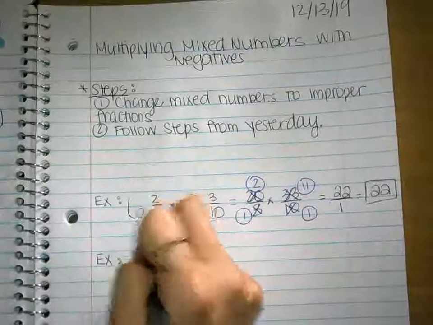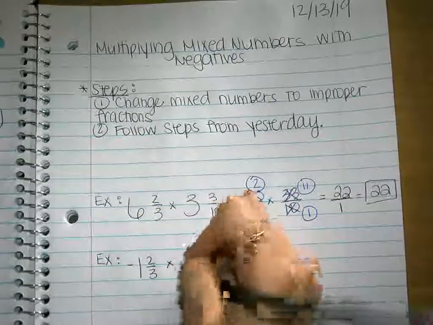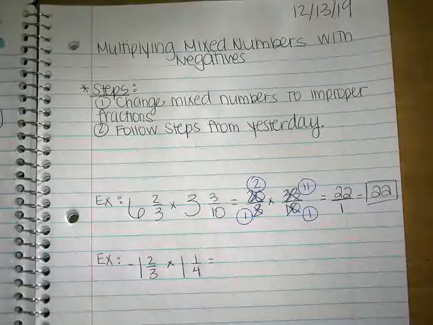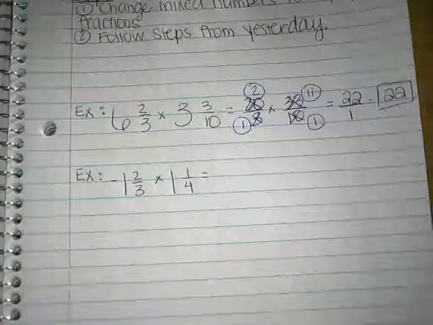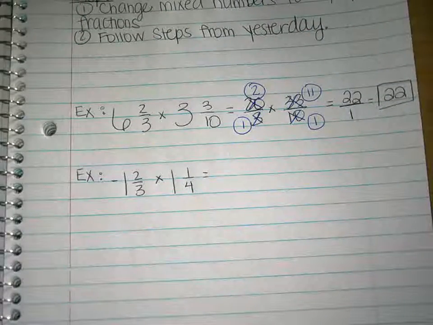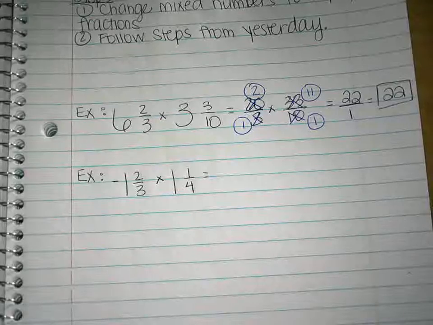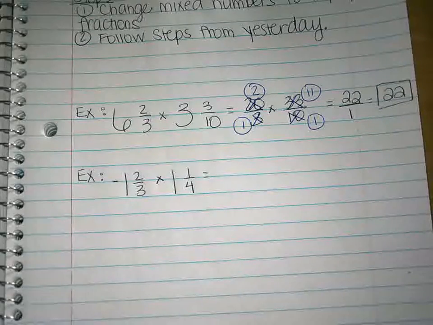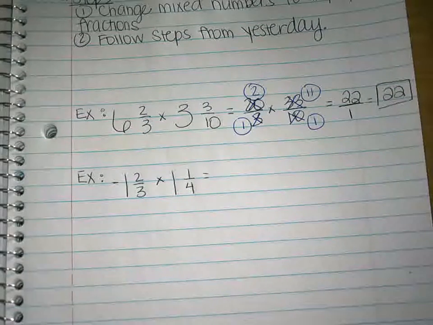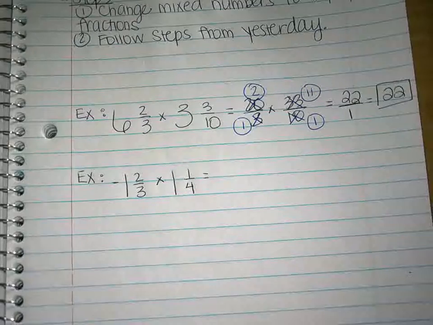-1 2/3 times 1 1/4. Everyone do step 1 for me. 1 2/3.